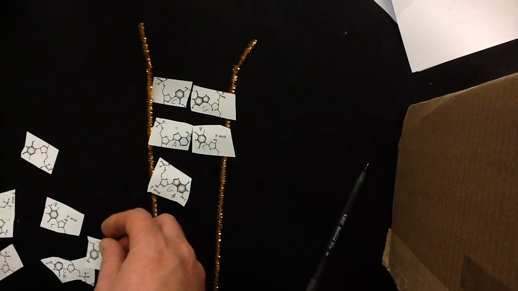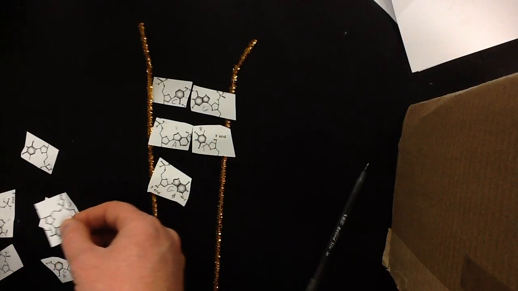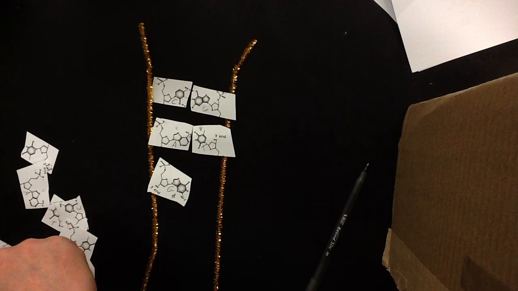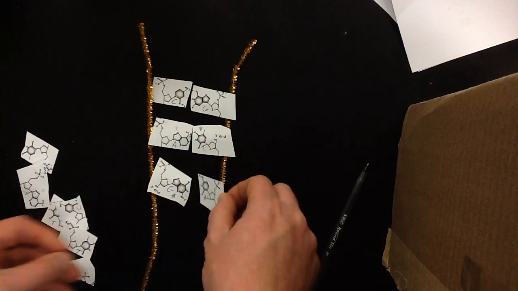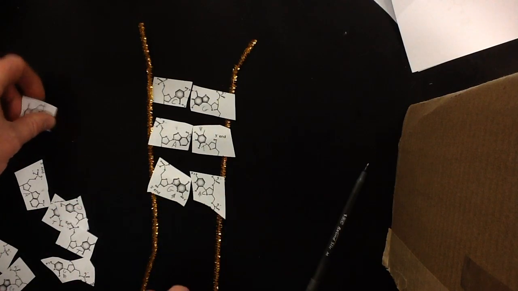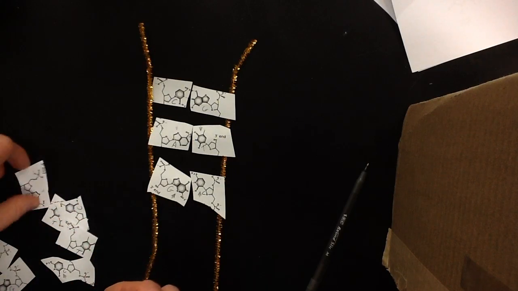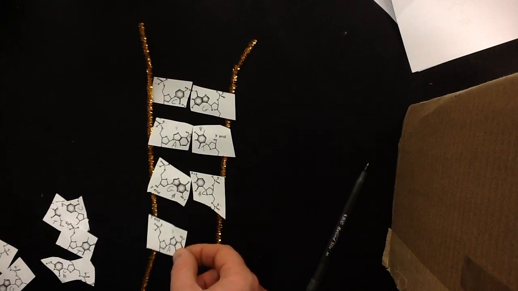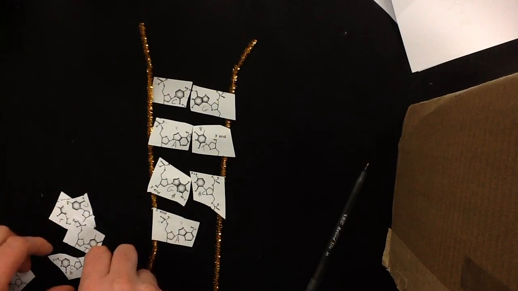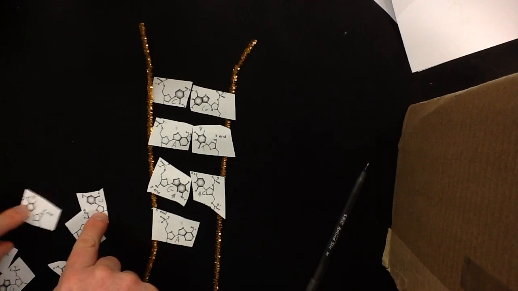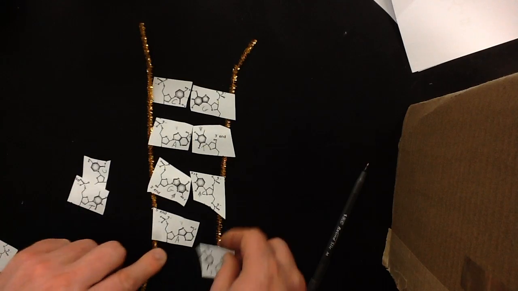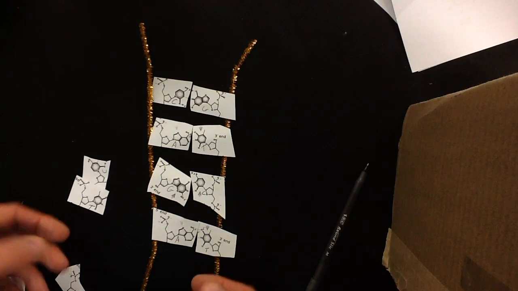So a C should match up. Here's a C. And then let me just randomly pick another A and a T.